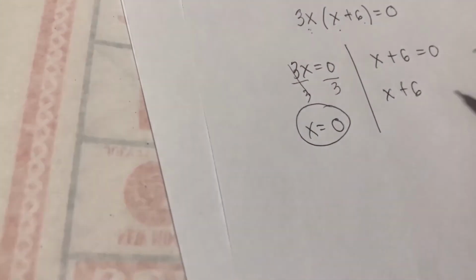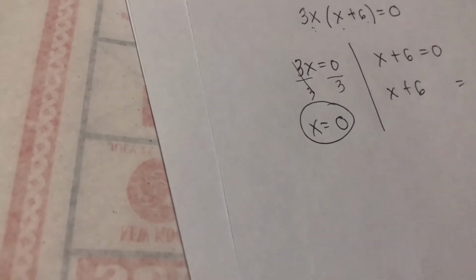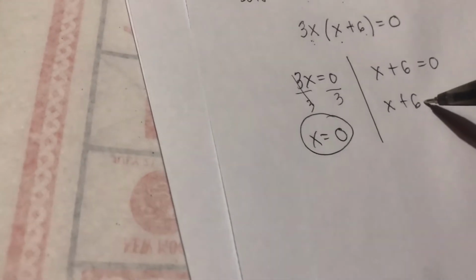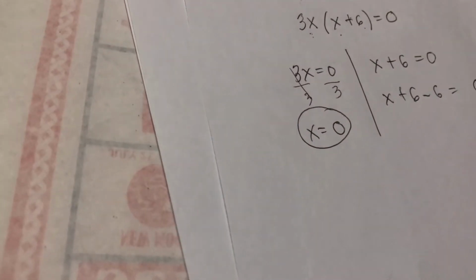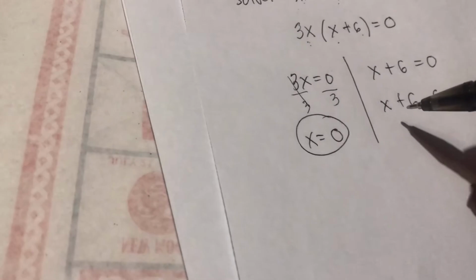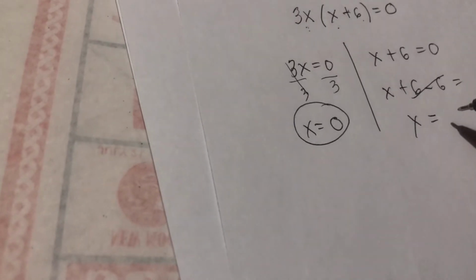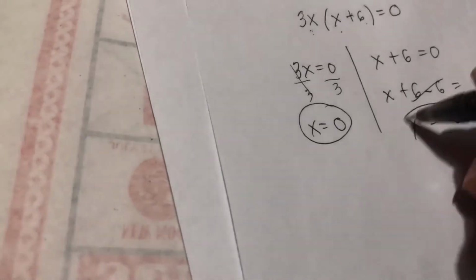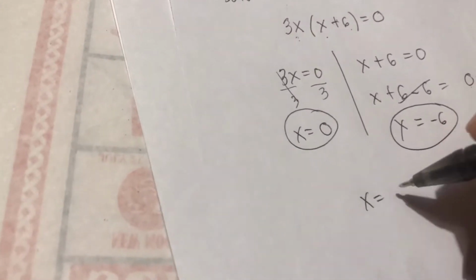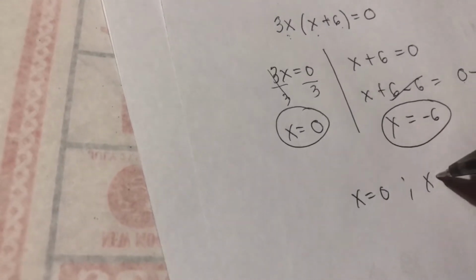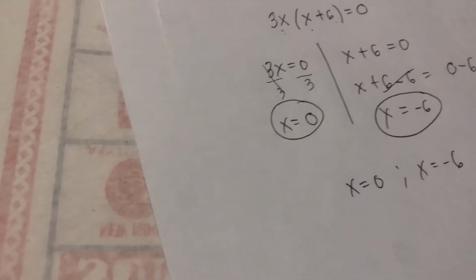And the other one, paano natin gagawin ito? X plus 6 is equal to 0. Ang gagawin natin dito, magma-minus 6 tayo dito, magma-minus 6 din tayo doon. So, simplify, x is equal to 0 minus 6, and that is equal to negative 6. So, ito yung mga roots. X is equal to 0 and x is equal to negative 6.